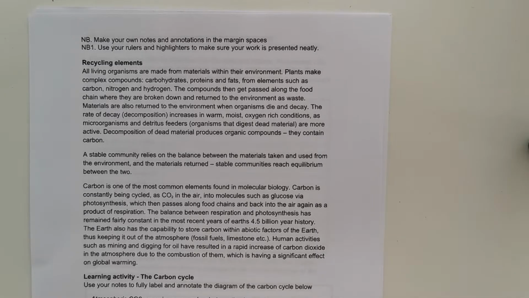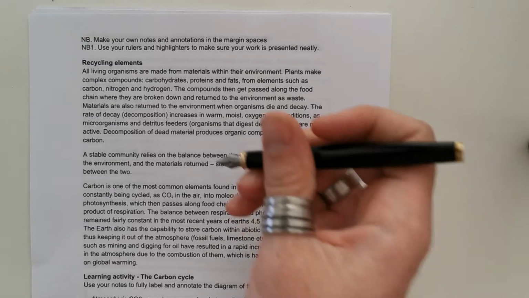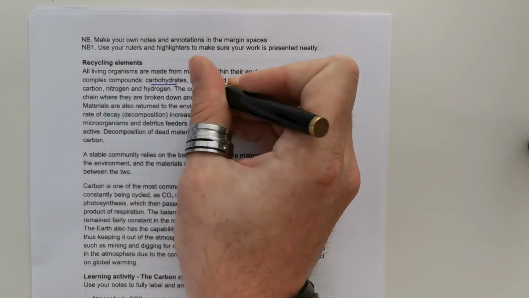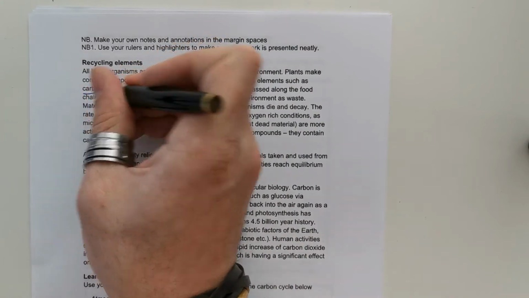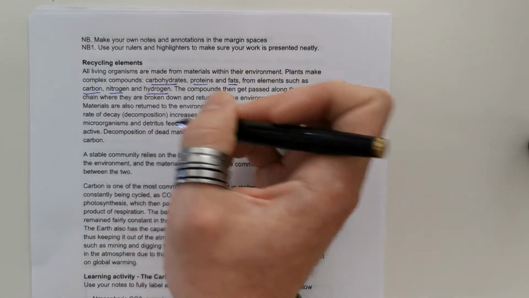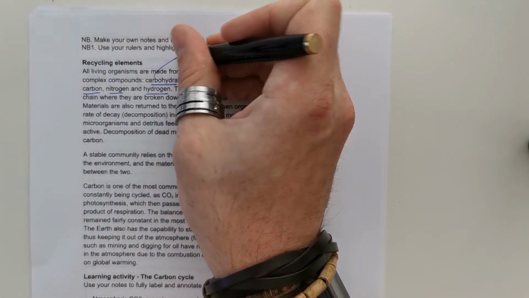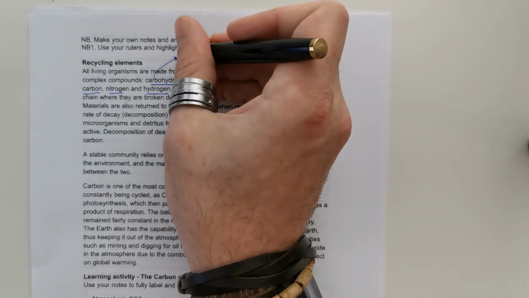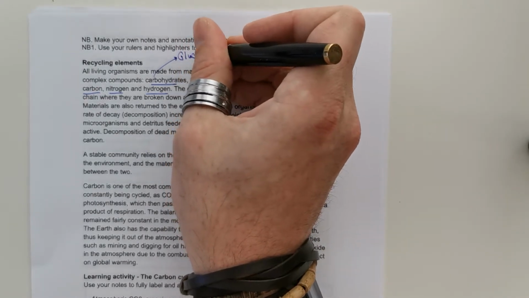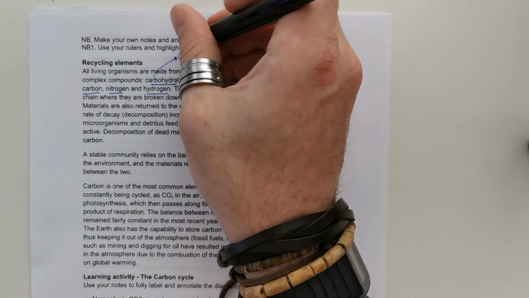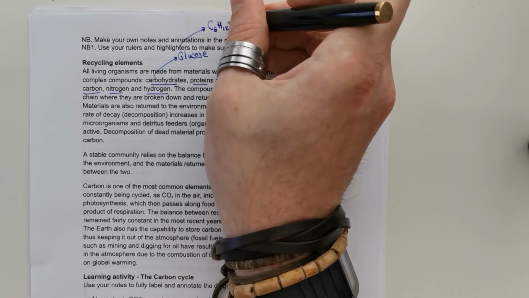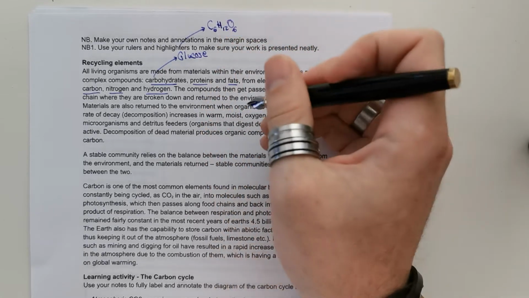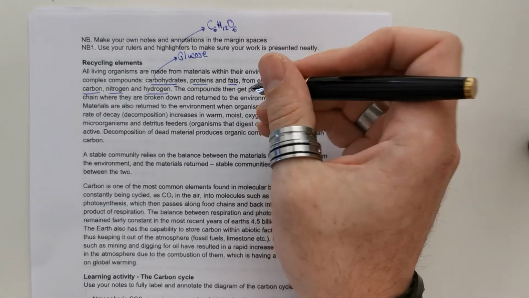Plants make complex compounds, carbohydrates, proteins, and fats from elements such as carbon, nitrogen, and hydrogen. If you remember, carbohydrates are made out of glucose, for example, which we know is C6H12O6. To make a carbohydrate, you need carbon, you need hydrogen, you need oxygen.